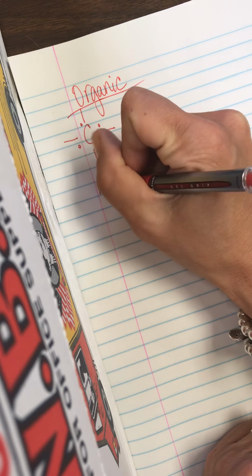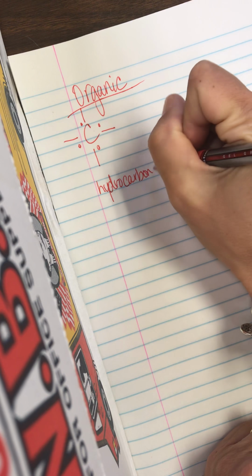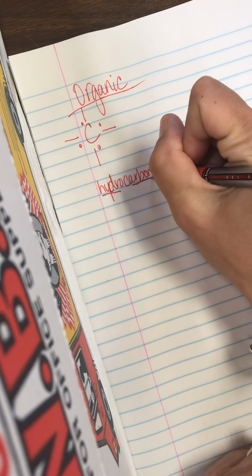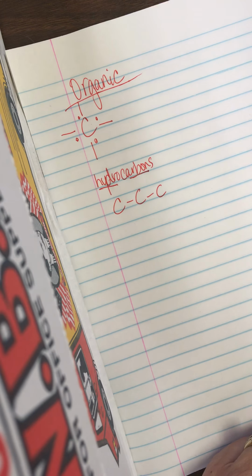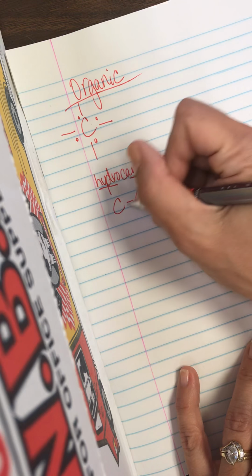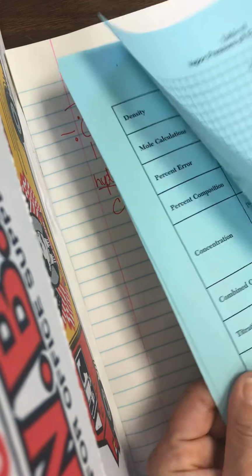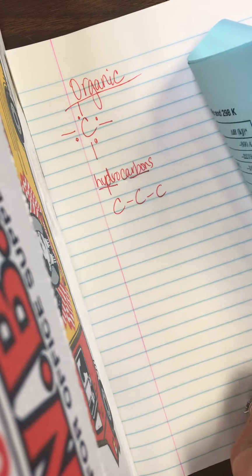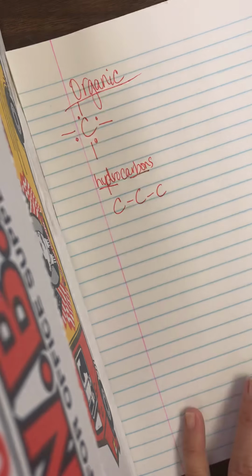There are molecules called hydrocarbons. Hydrocarbons just have hydrogen and carbon in them. So for example, here's propane, like the propane in your grill. It has 3 carbons. Prop is the prefix for 3. Table P gives you the prefixes, so the number of carbons is indicated this way.